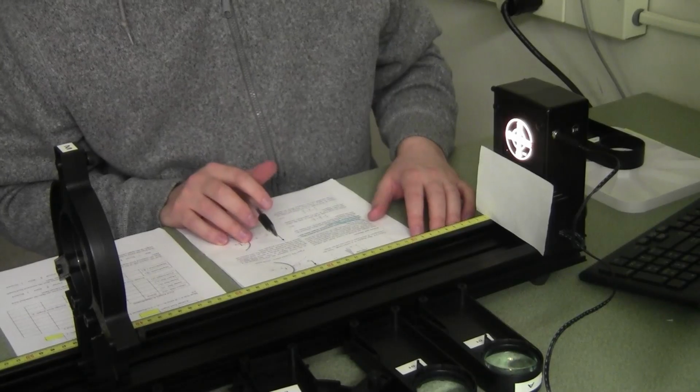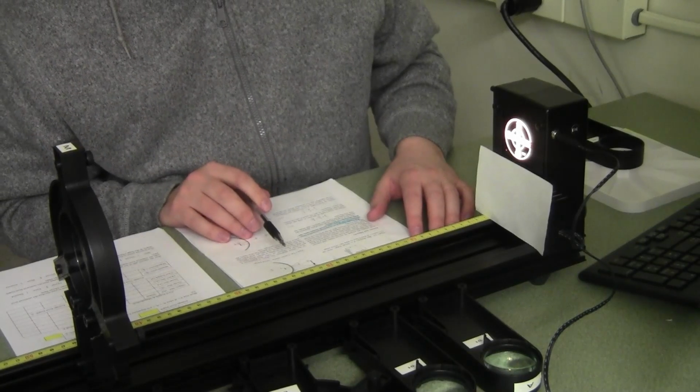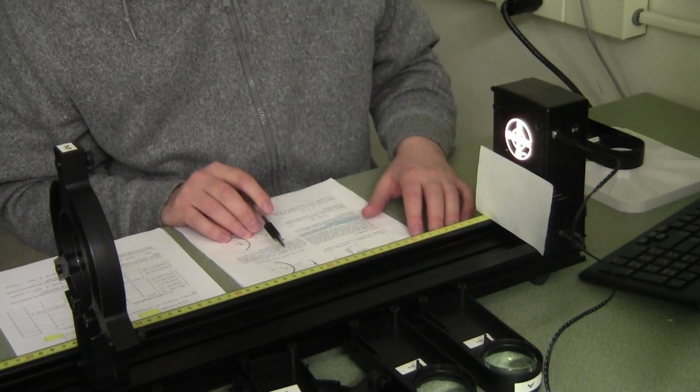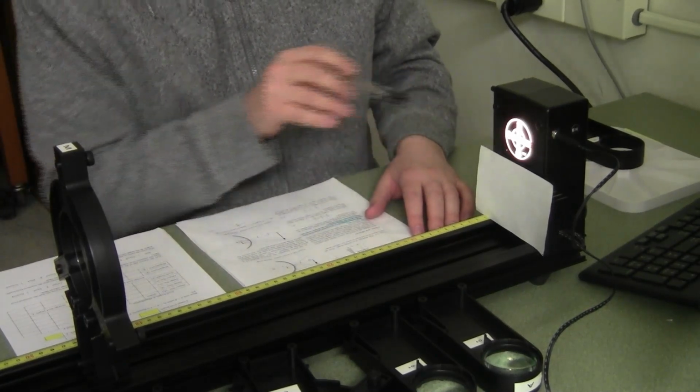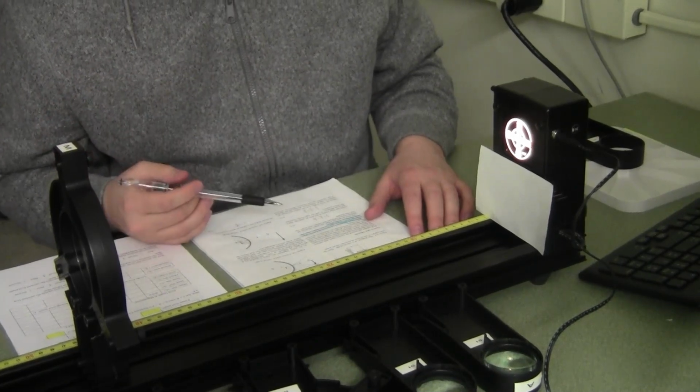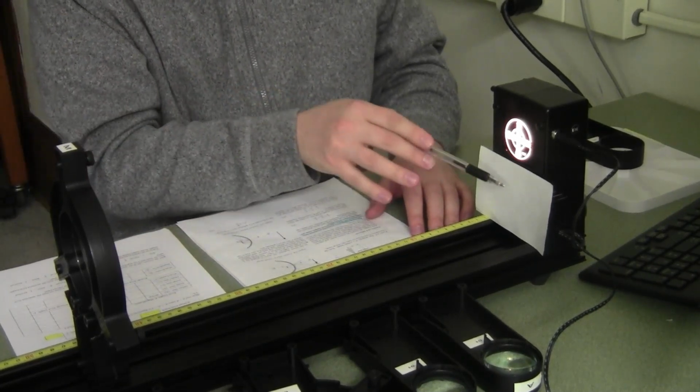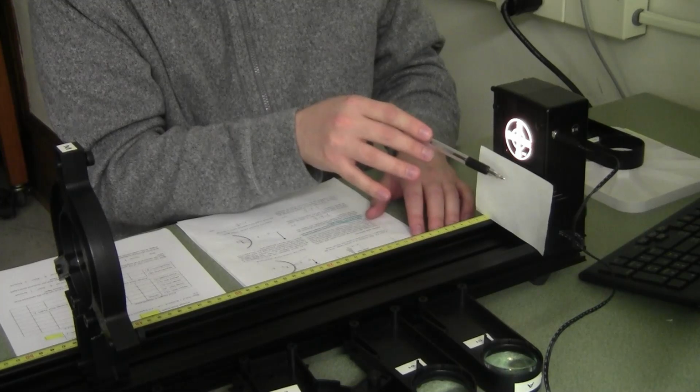All right, so now we have method 2 for finding the focal length of the spherical mirror. What we have is a lamp set up. This lamp has several graduations on it, so you can tell which way's up and how big your image is, and then a sheet to reflect our light onto.